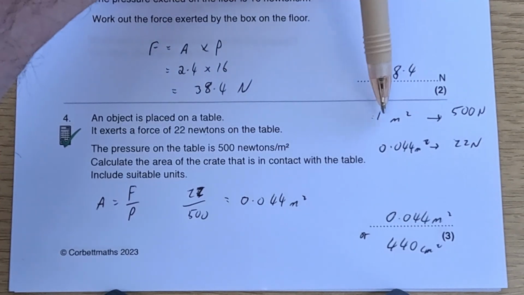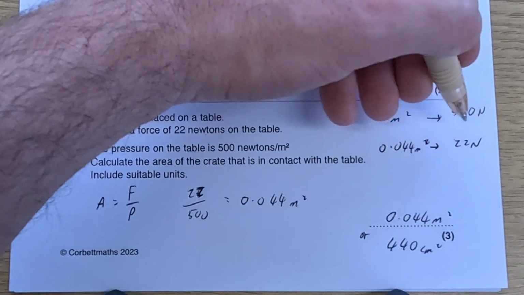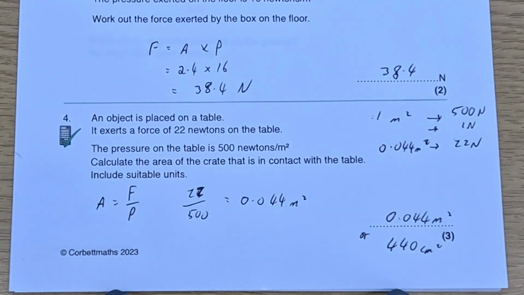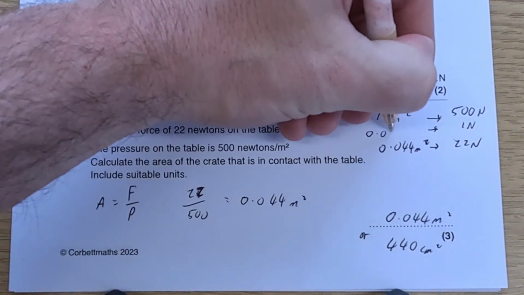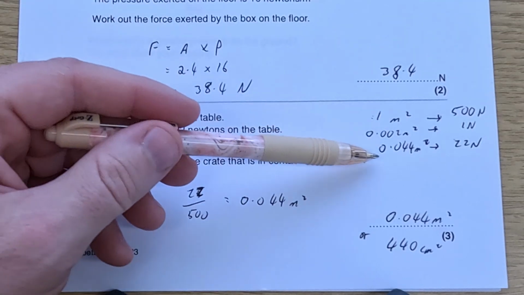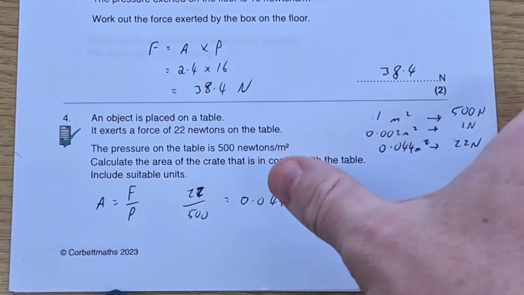So either one of those approaches is totally fine, to learn the formula or to just use common sense. Well, for 1 meter squared, the force is 500 newtons. You could find what 1 newton would be in terms of the area by dividing by 500, and that's equal to 0.002 meters squared. And then for 22 newtons, you times by 22, and that would be 0.044 meters squared. So just using that approach. And that's it.